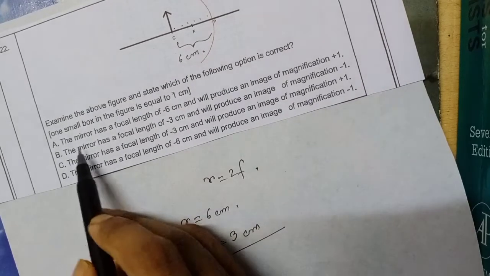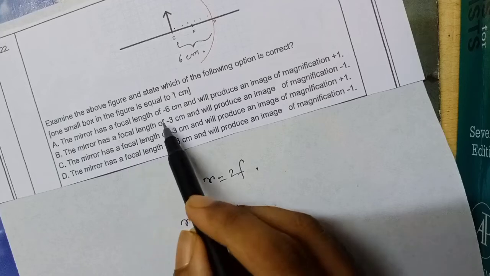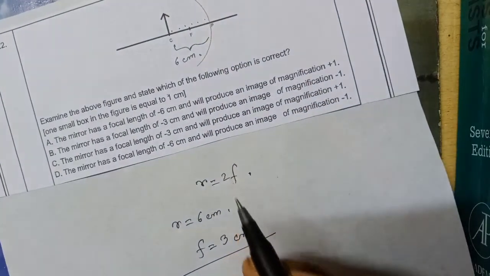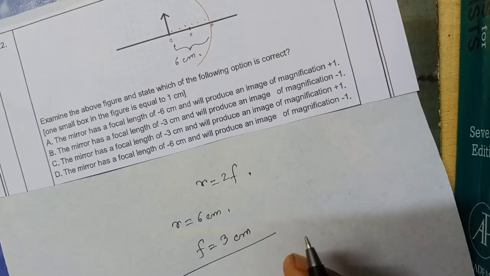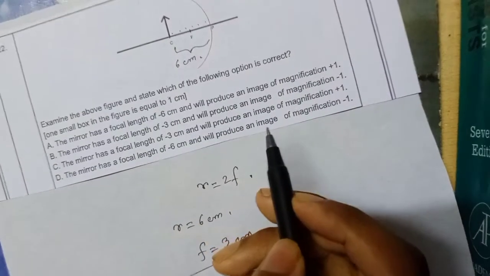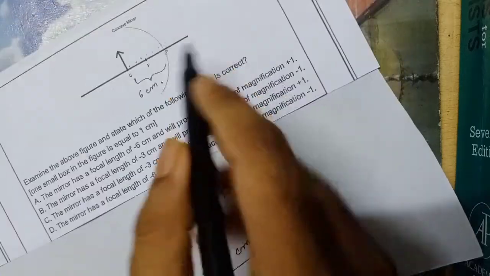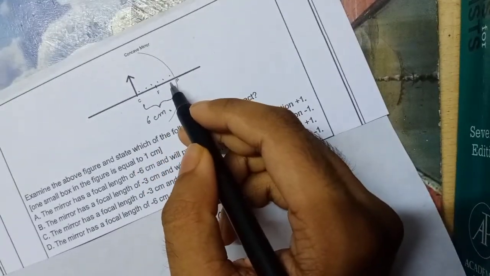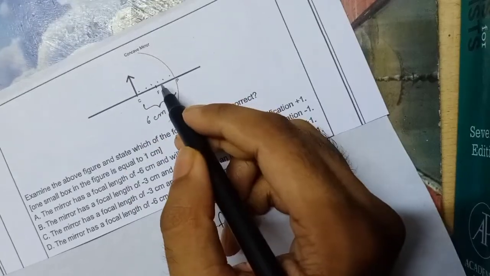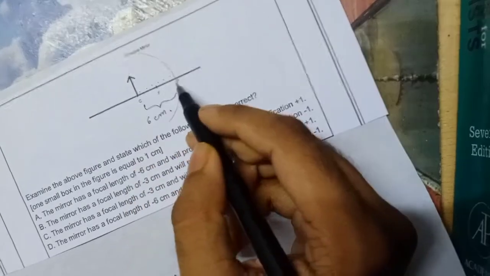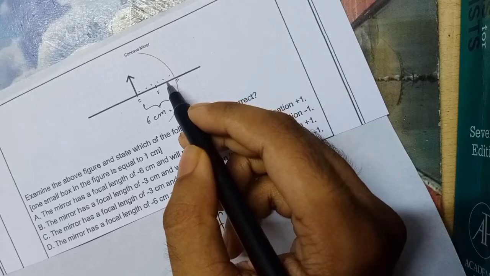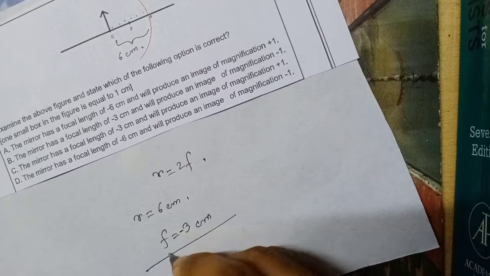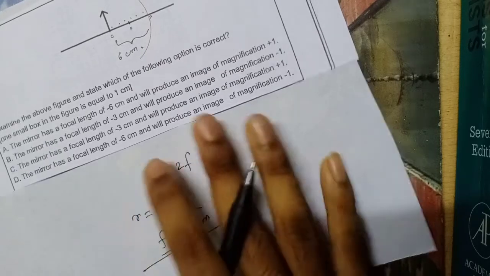Okay, so the mirror has a focal length of, as all distances are measured from the pole. As the object is kept at the left side of the pole, so it must be negative. So f must be minus 3 centimeter according to sign conventions.